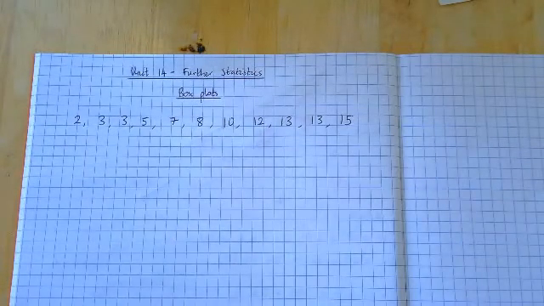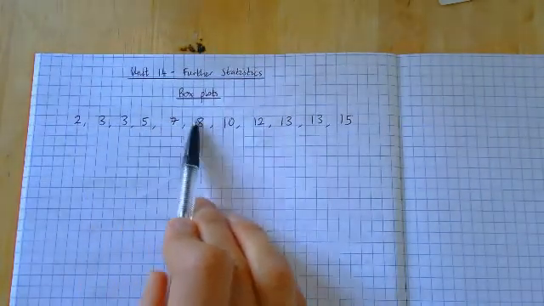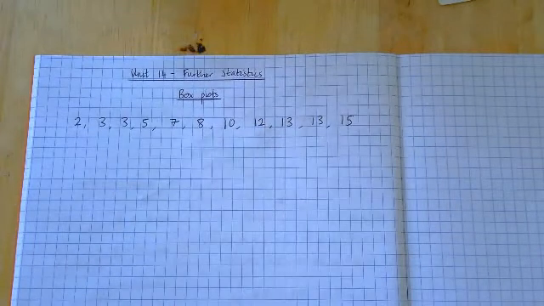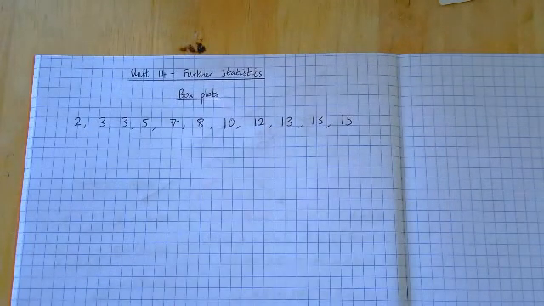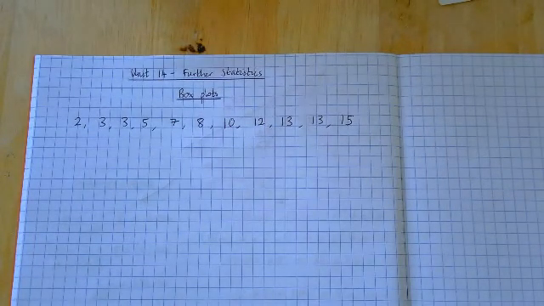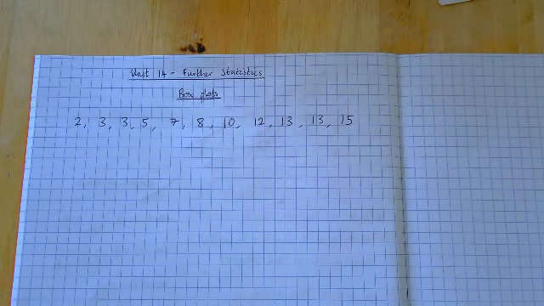Right, so I think I've got 11 numbers. Let's go with those numbers. So I've got 2, 3, 3, 5, 7, 8, 10, 12, 13, 13, 15. I hope that you would be fairly happy if I asked you to find the mean or the range or the mode or the median.